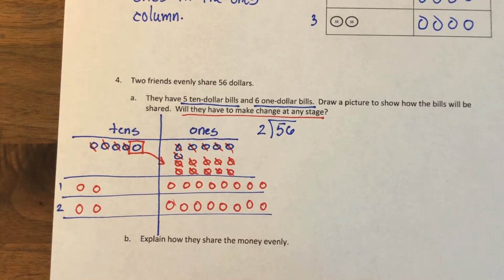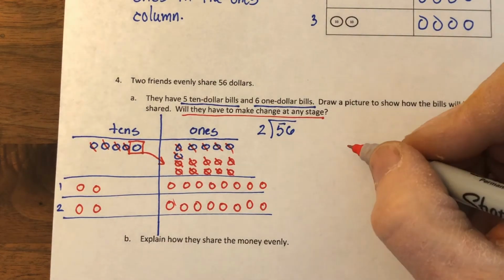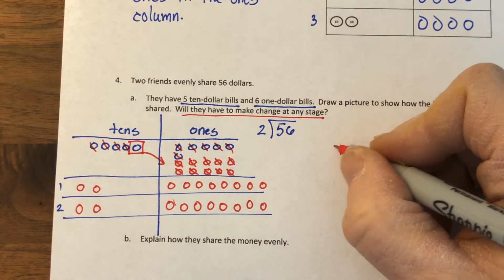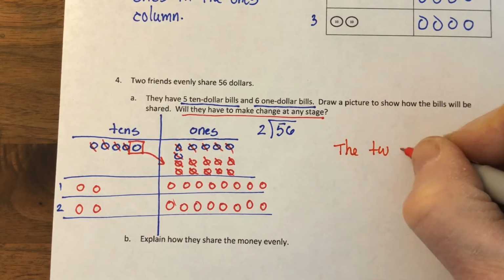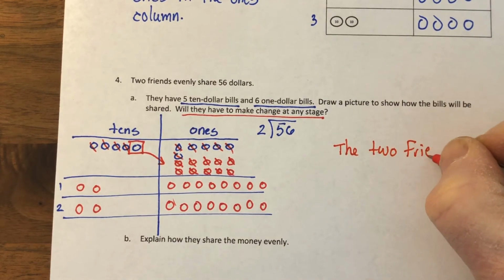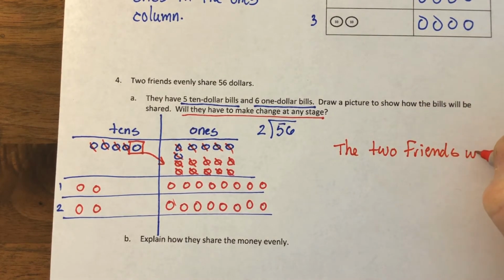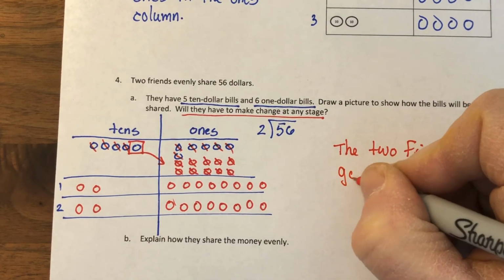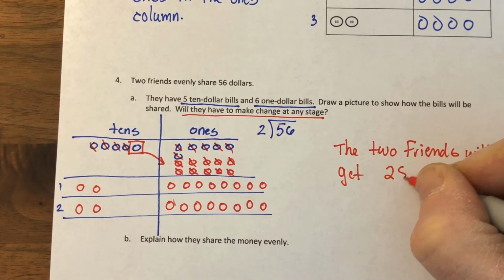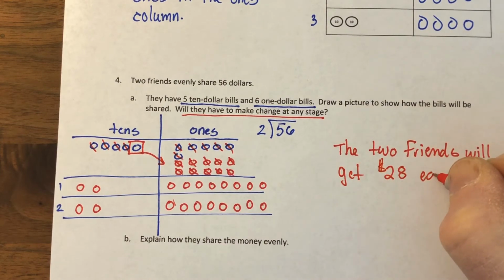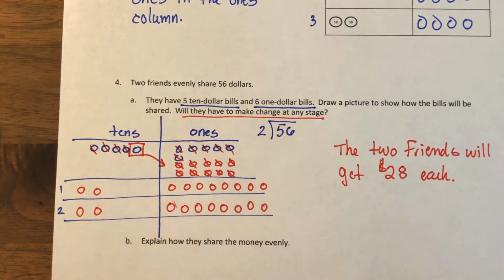Draw a picture to show how the bills were shared. Will they have to make change at any stage? So let's talk about this. The two friends will get $28 each, period. And did we have to make change at any stage?